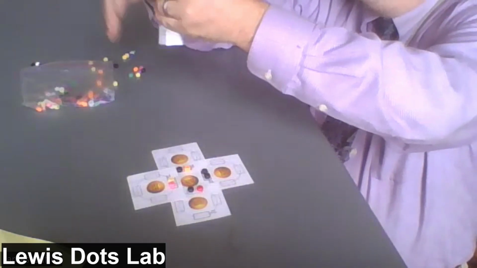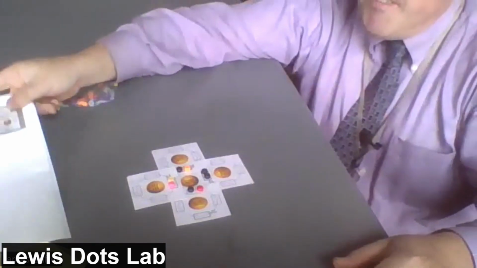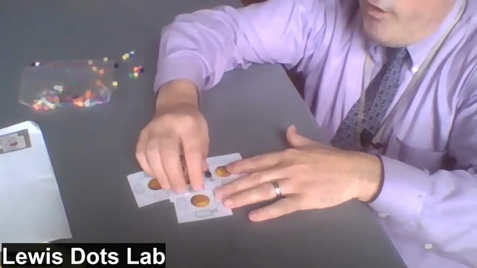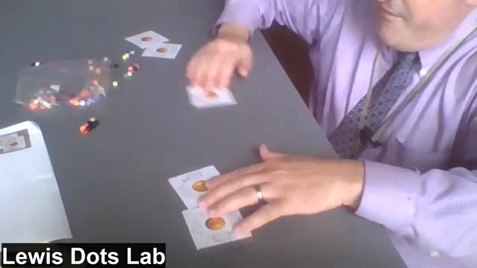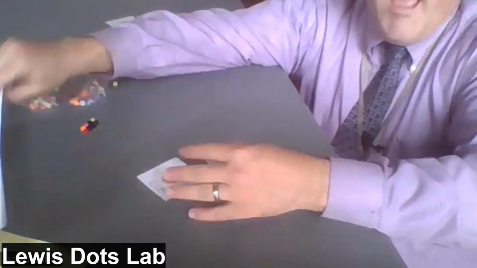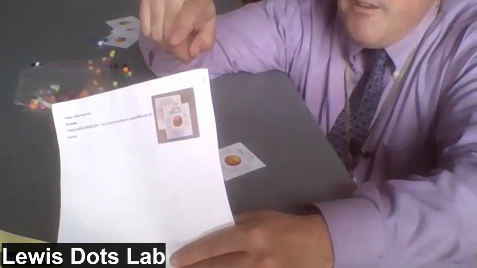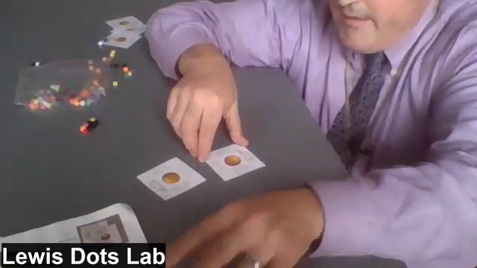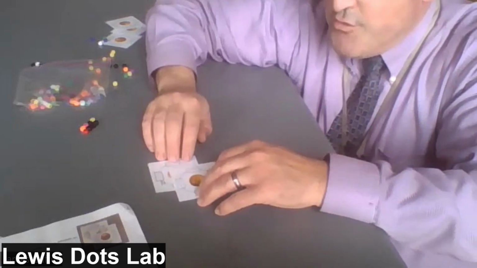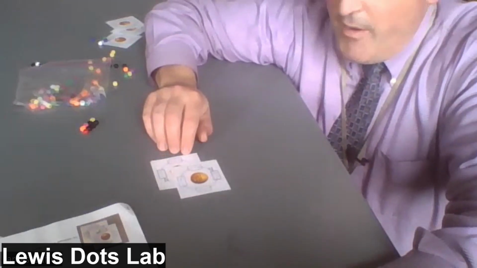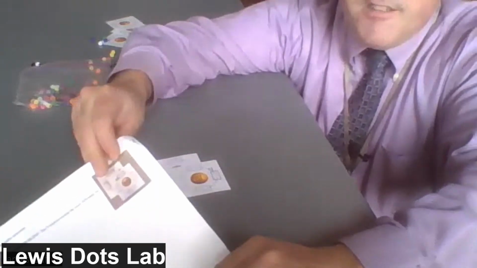The last compound in this lab is a real challenge. It's going to involve 2 cards. Let me pull away most of this stuff here. So here are 2 cards. And in the lab handout, they tell you exactly how they should be overlaid, because we're going to represent a double bond here, which is a fairly unusual arrangement. Okay, so we're going to overlap the cards thus.